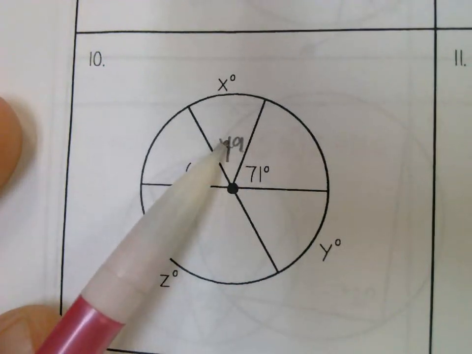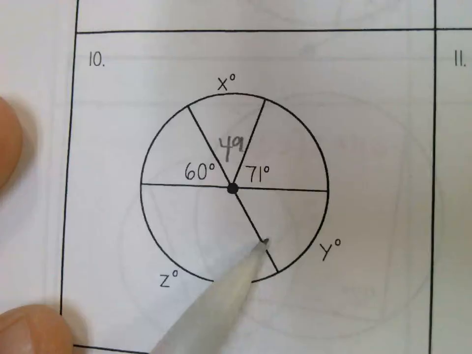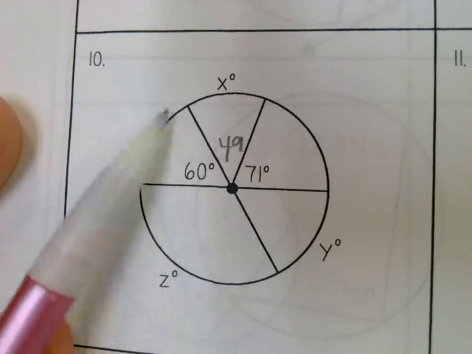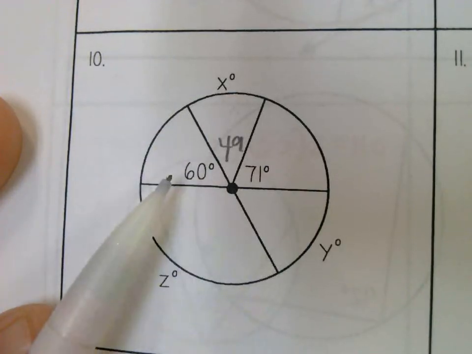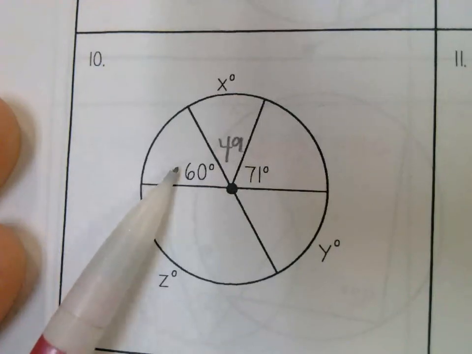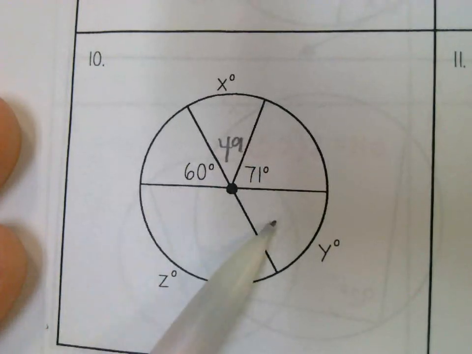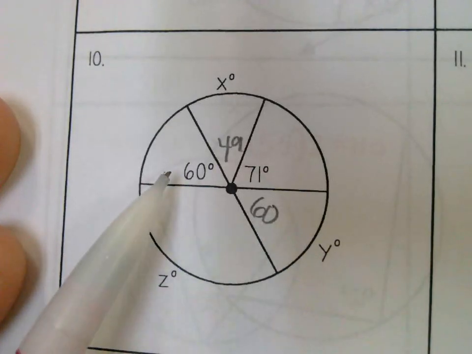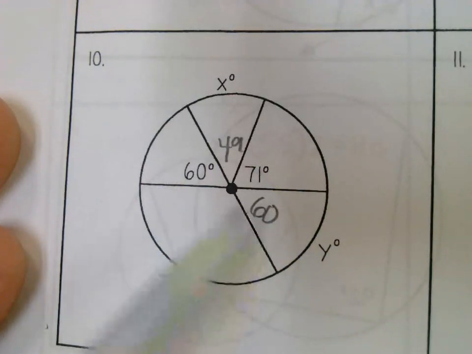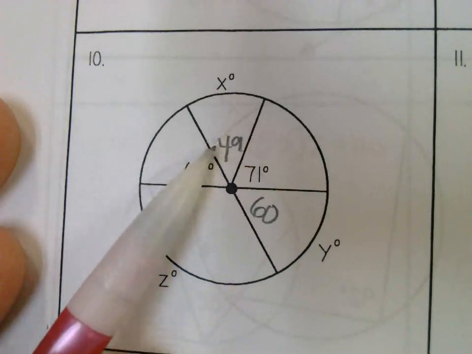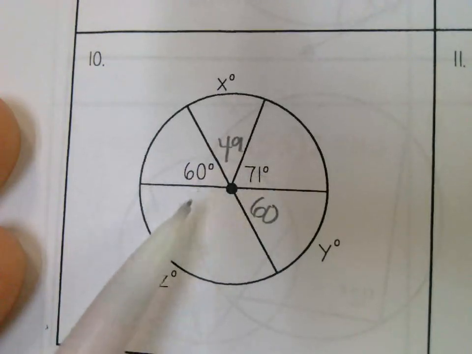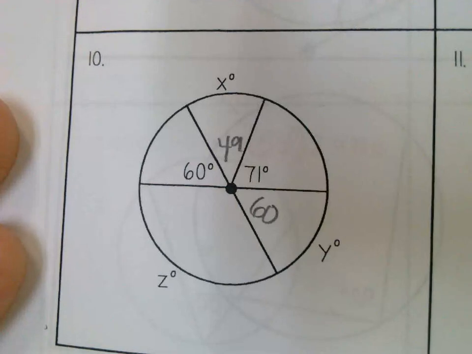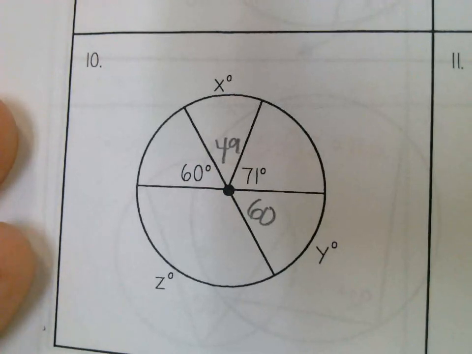Then now I know that's 49, that's 71. So see, that makes a straight line right there. So you can do it that way, or you can notice that this angle and this angle are what type of angles? They're vertical angles, which means they're equal. So there's two ways you could find that. You could notice that this and this are vertical angles, so they're equal, or you can do 49 plus 71, subtract that from 180, and that still gives you 60. So you could do it either way to find out what that angle measure is.